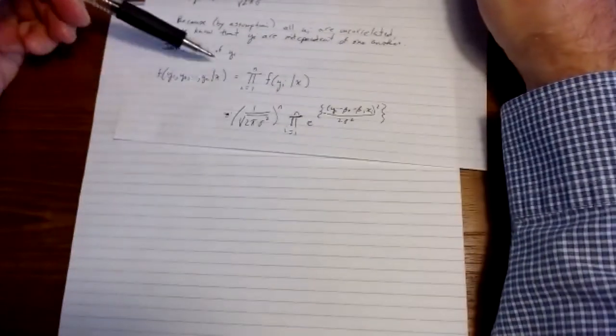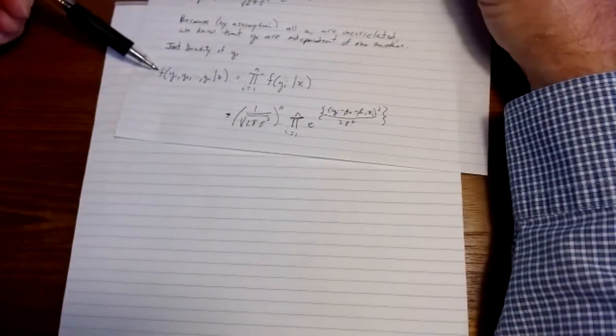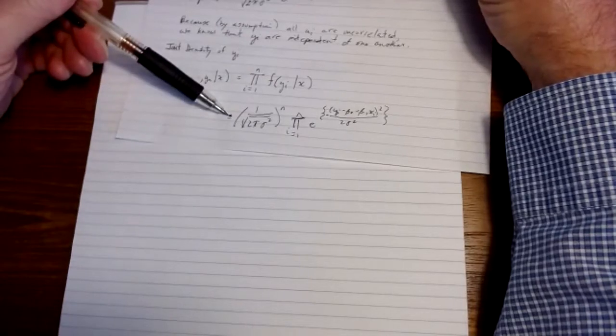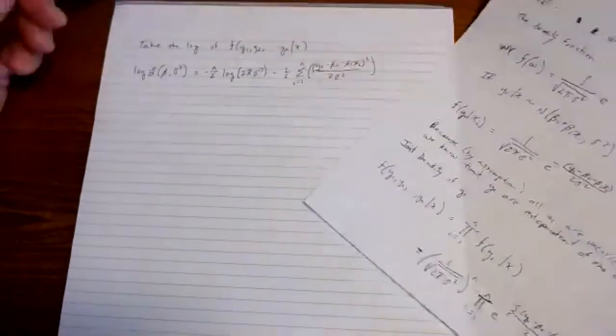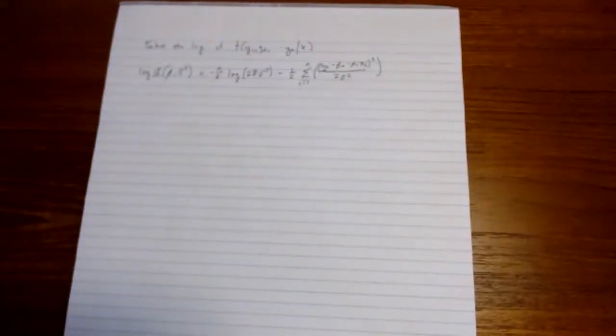So we have this likelihood function, or I'm sorry, we have this density function. We wrote it this way. This is the joint density for all values of y. And what I've done is to take the log of this and to rewrite it, labeling it a likelihood function.